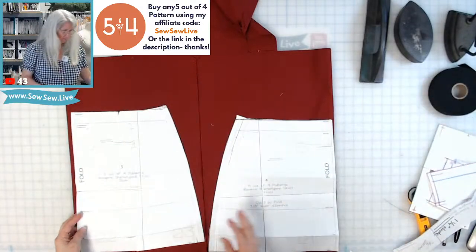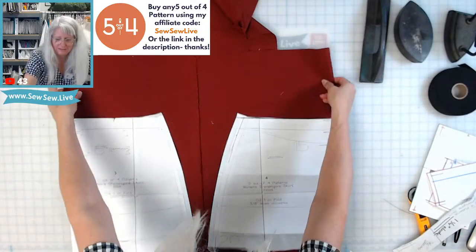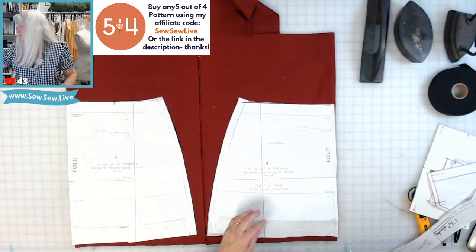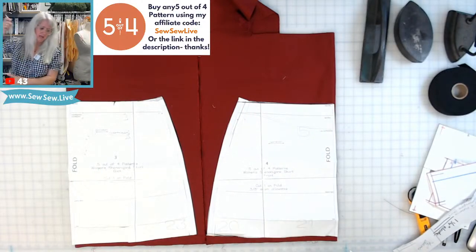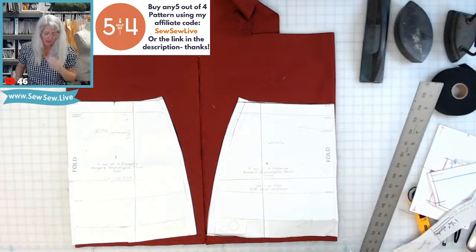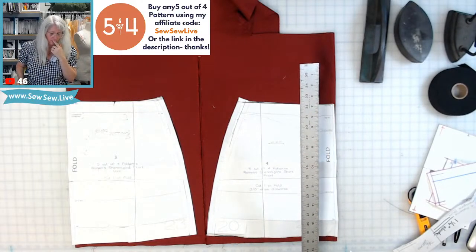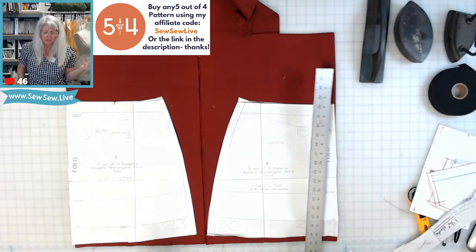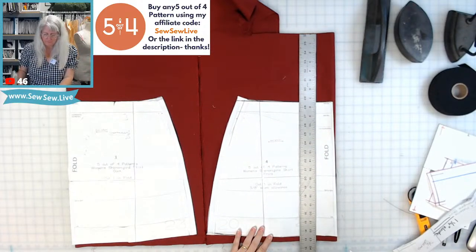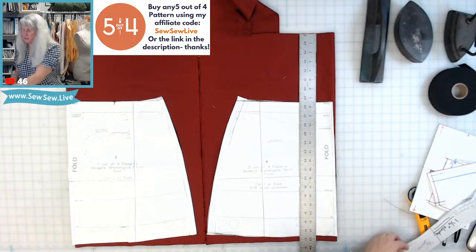All right, so see how nice and wide this fabric is? For my size, I know this wouldn't work for every size, I'm making the large. Well, I graded it, so technically I'm making the large right now. So yeah, like 23 inches. Well, let's see.